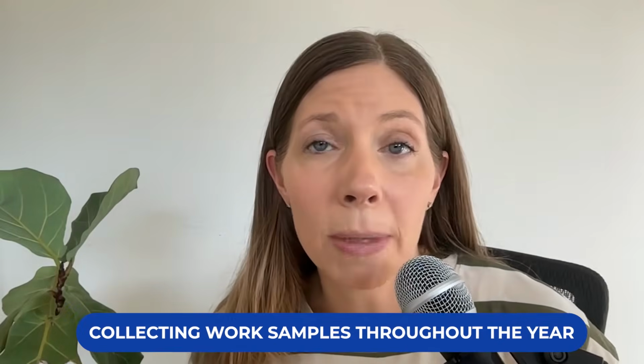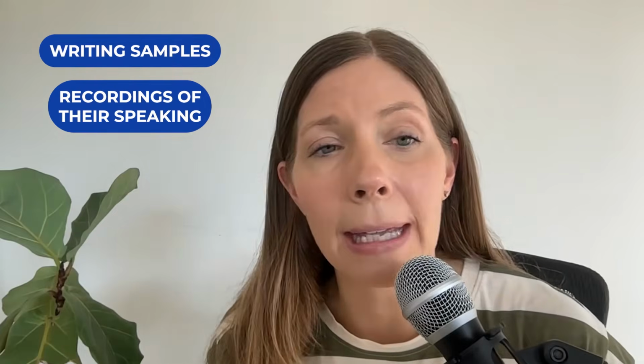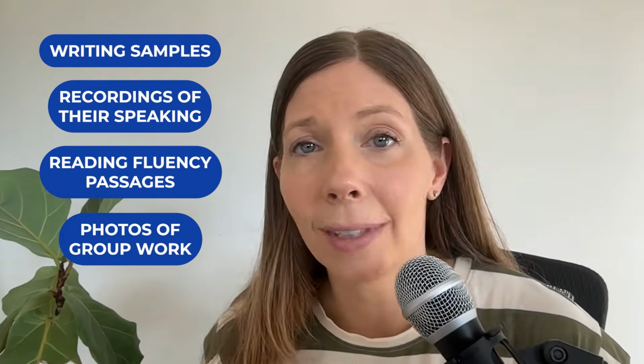Tracking system number 3 is language portfolios. This one is often overlooked, but it is powerful. What you want to do is have each student keep a portfolio. It could be digital, it could be a binder or a folder. What they're going to be doing is collecting work samples throughout the year. Things like writing samples, recordings of their speaking, reading fluency passages, photos of group work, all different things that show language growth and development. Why does this matter?